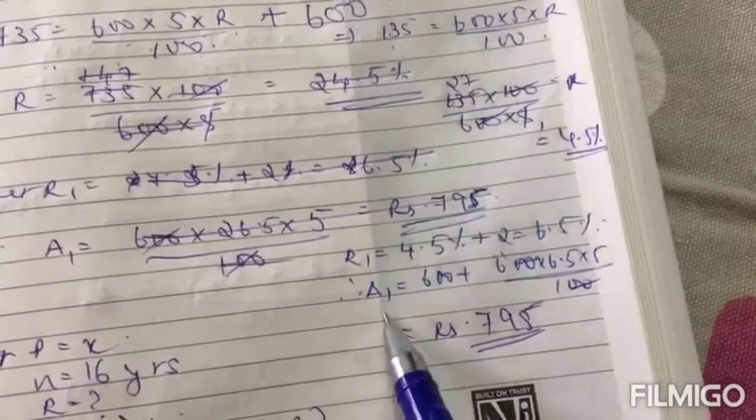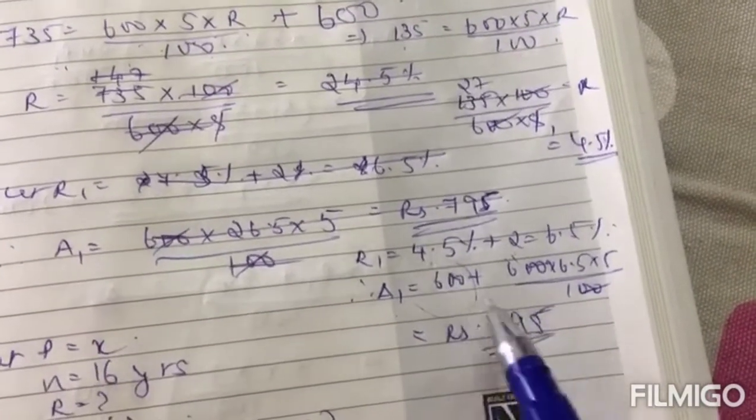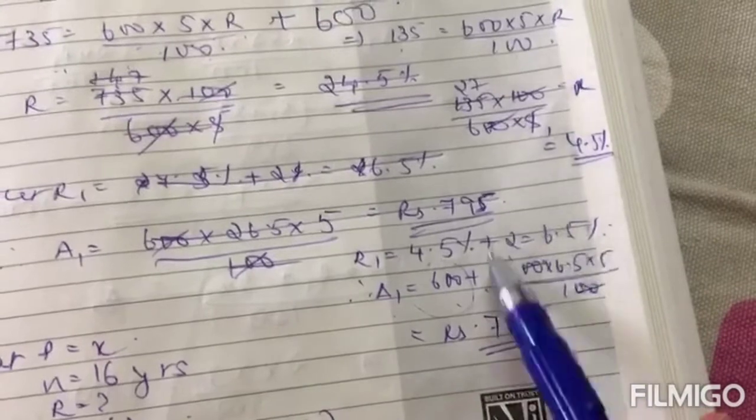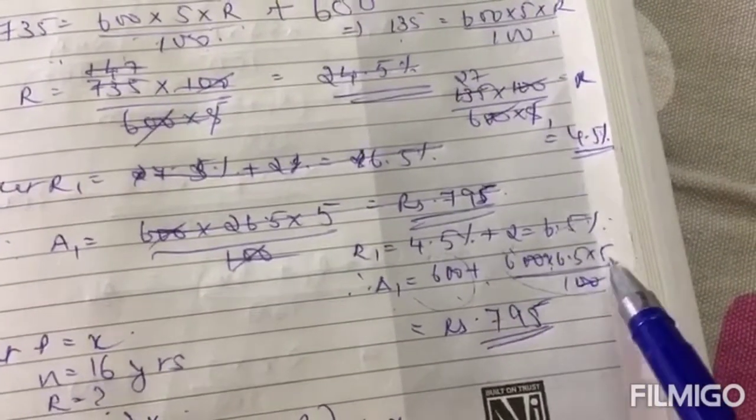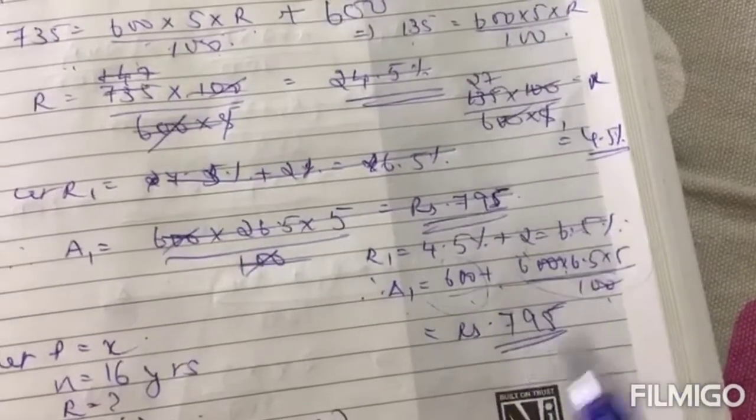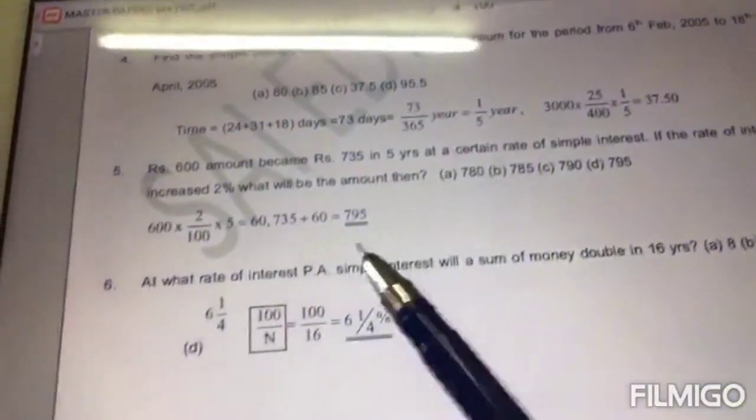Therefore, the new amount A1 will be original amount invested, 600, plus the simple interest at the new rate, which is 600 into 6.5 into 5. When you solve this, you will get 795, which is the correct answer.